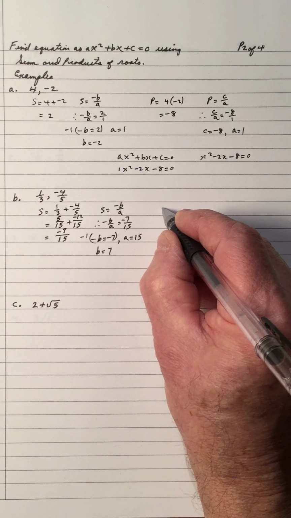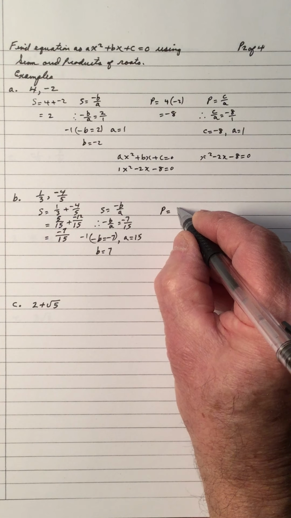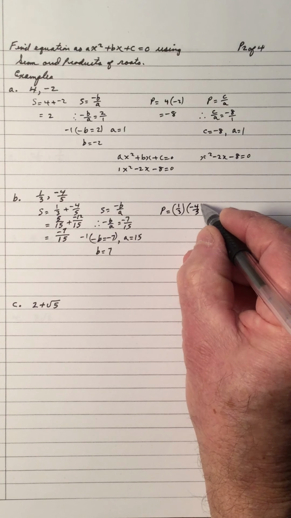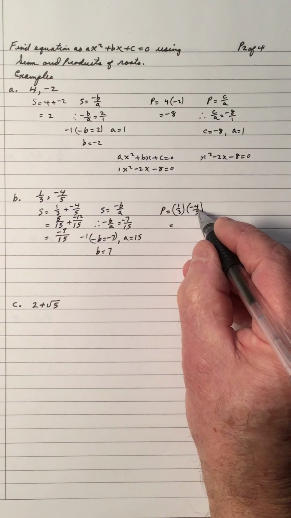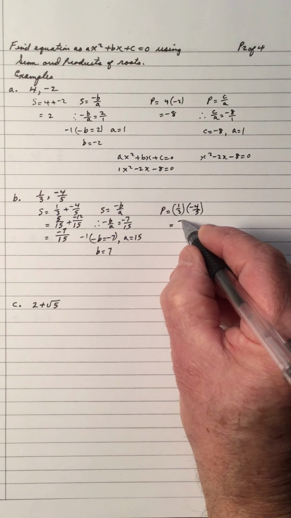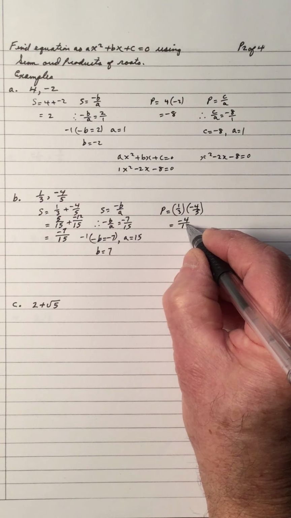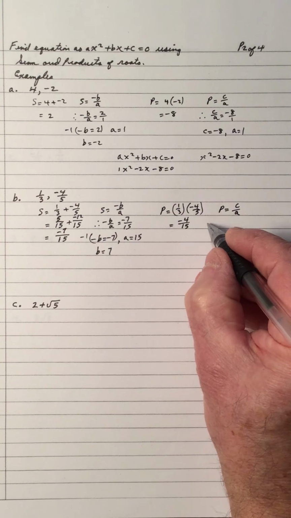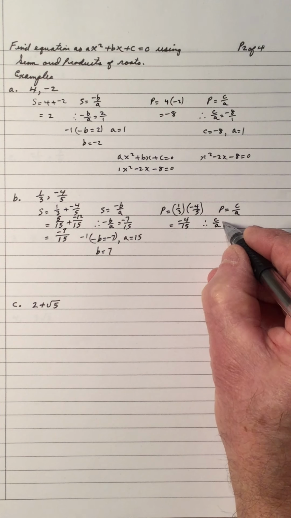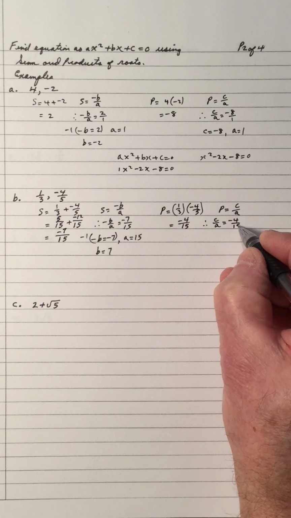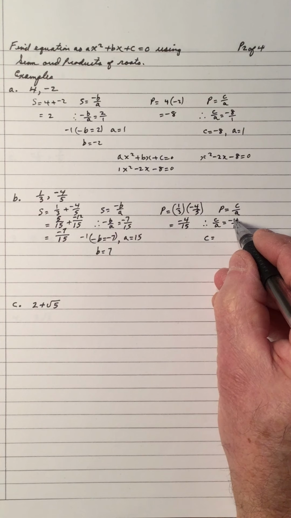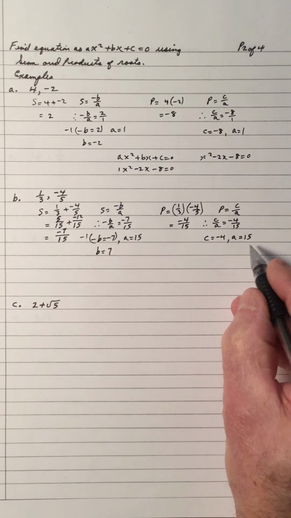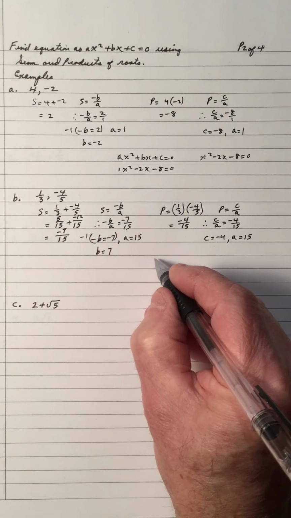So the product comes from 1/3 times negative 4/5. And there's no cancellation, so 1 times negative 4 is negative 4. 3 times 5 is 15. And the product is c over a. Therefore, c over a equals negative 4 over 15. c is equal to negative 4, and a is equal to 15. Again, a is 15 each time, so everything is okay.